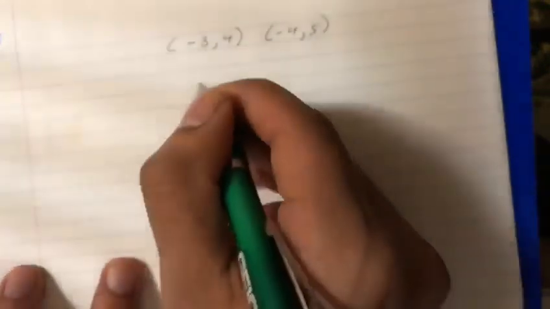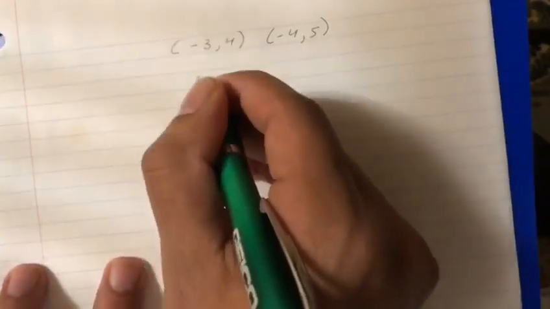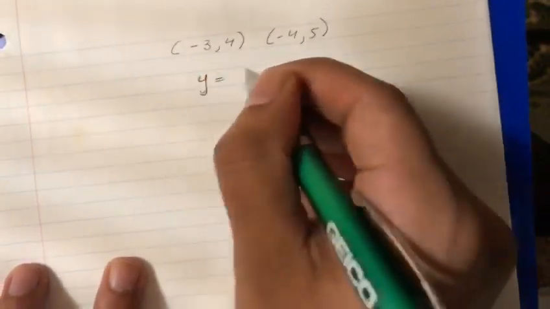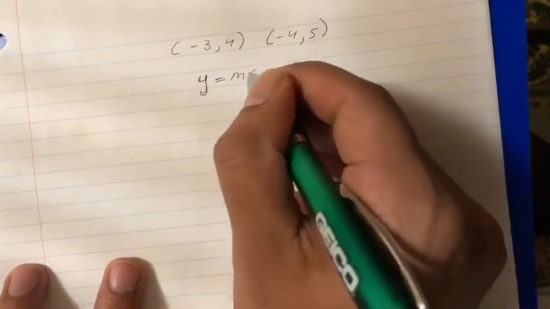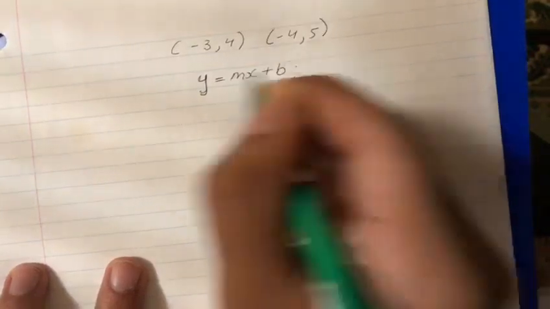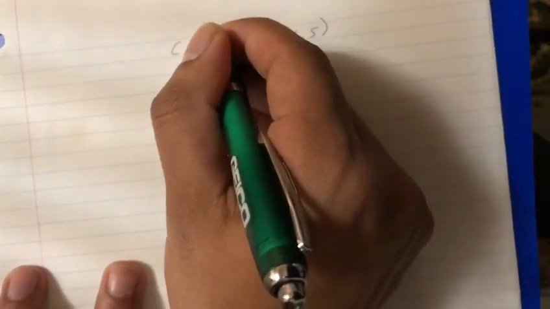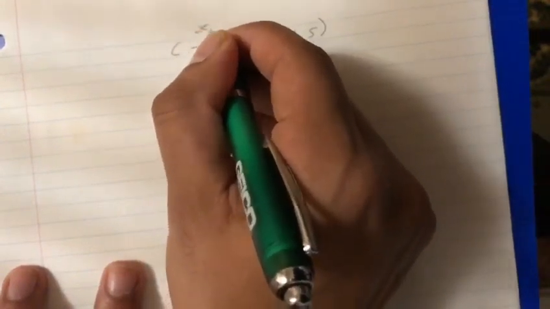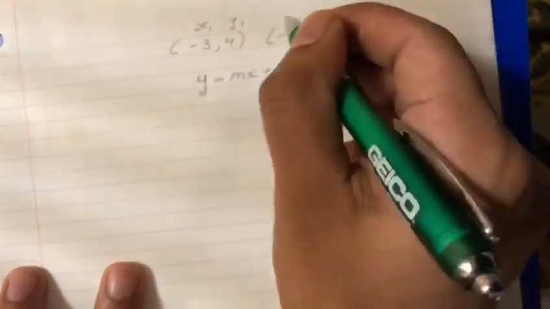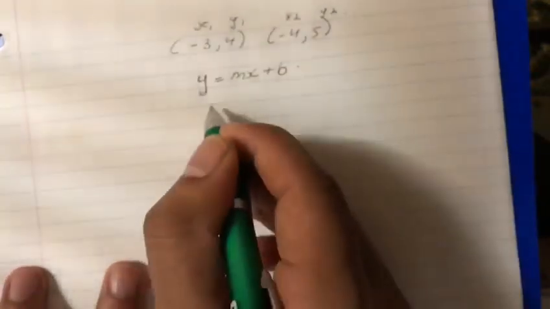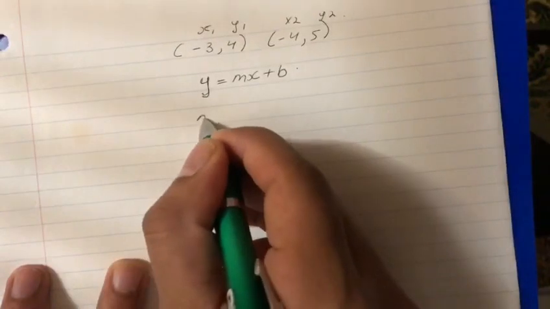We know that the equation of a line, as we talked about in the previous example, is y equals mx plus b. First things first, always put labels for each number: x sub 1, y sub 1, x sub 2, y sub 2. We're going to go ahead and solve for the slope.